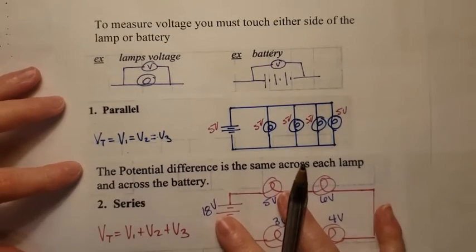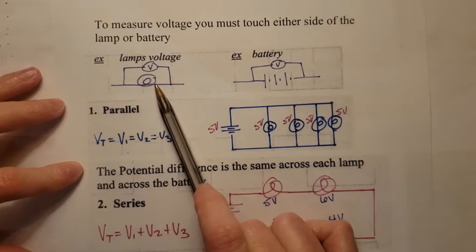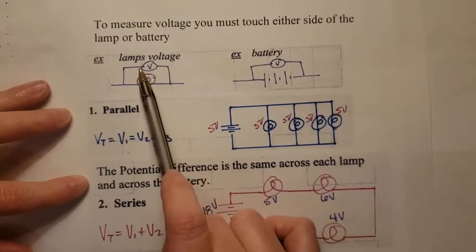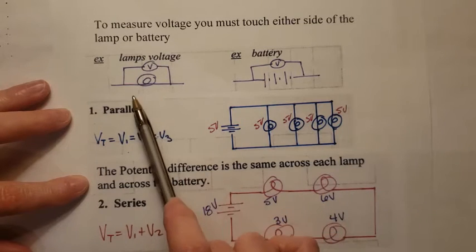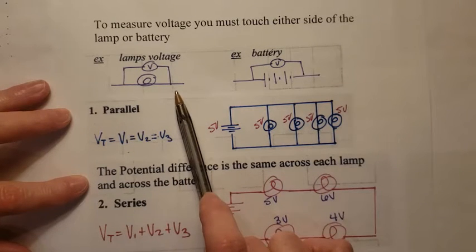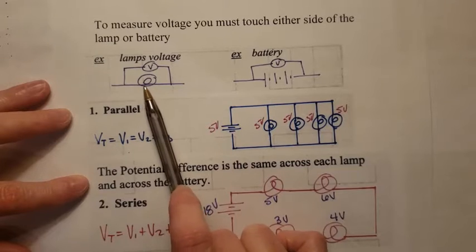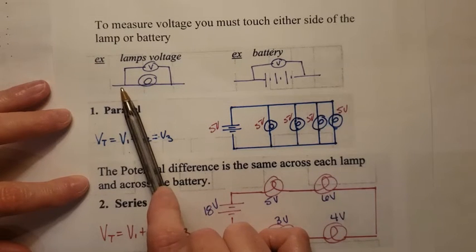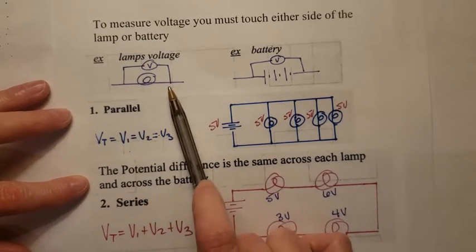Another thing we have to note before we start is how to actually measure the voltage. Your voltmeter has two wires, and you put the wires on both sides of whatever you're trying to measure the voltage of. So this is a lamp, it's just a little circle with a hoop around it, and you put one end on one side, the other on the other.